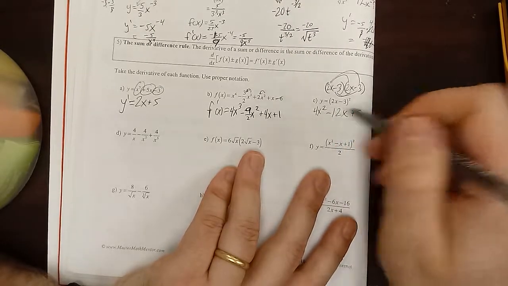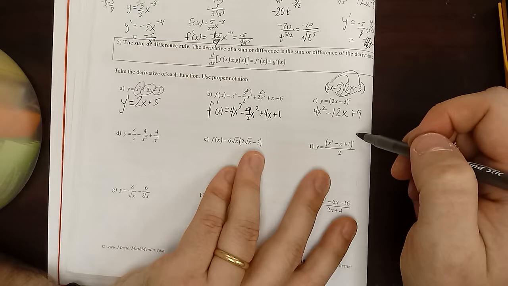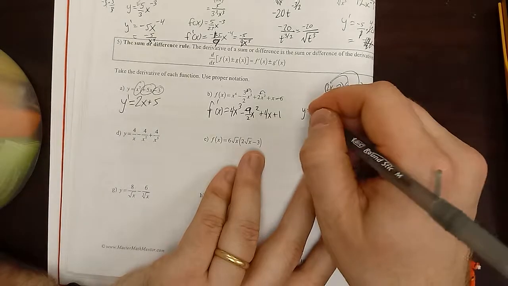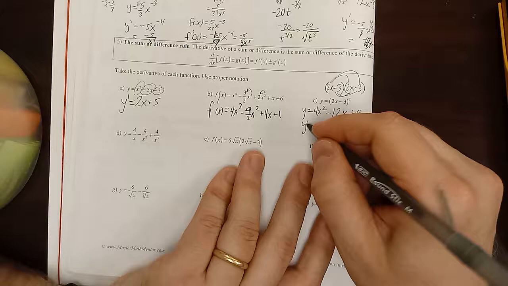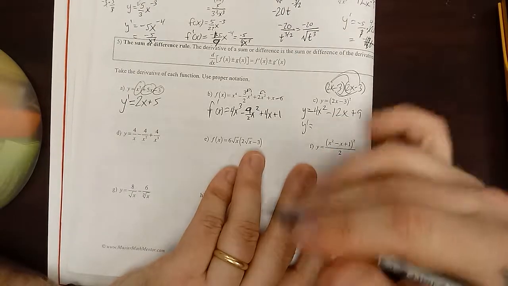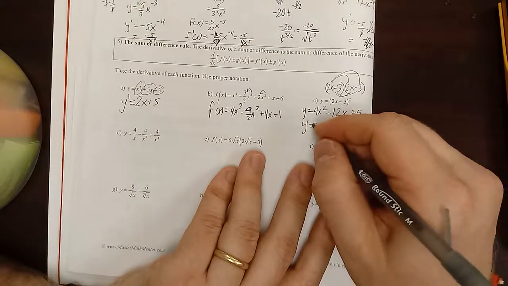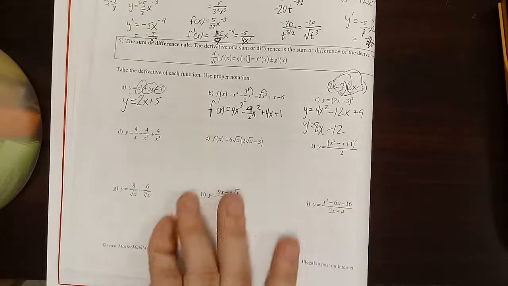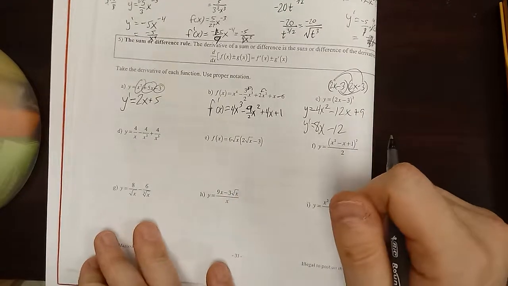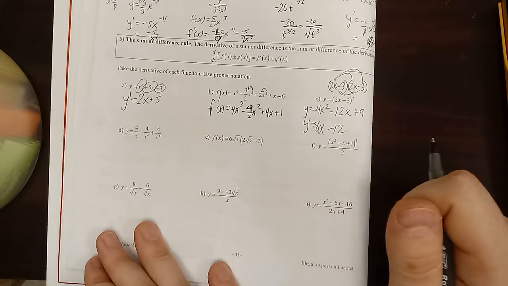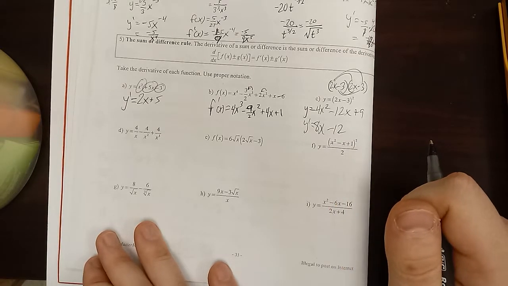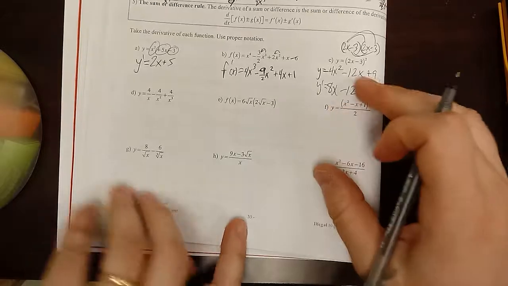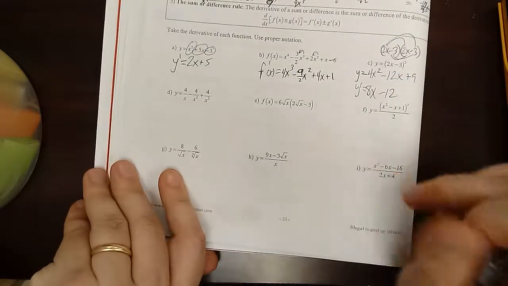Guys, this is not the derivative. This is y. Now to find y prime, now that it's a polynomial, I can do it. So 8x minus 12. Oh, done, because the 9 goes to 0. So these last 6, they're just taking all the ideas we've been doing and mushing them together.